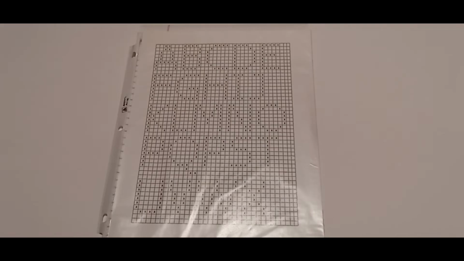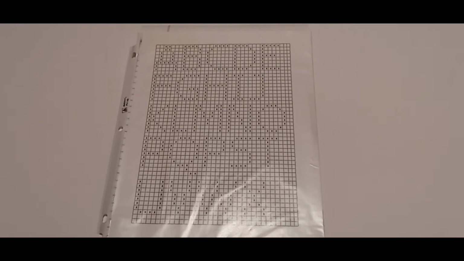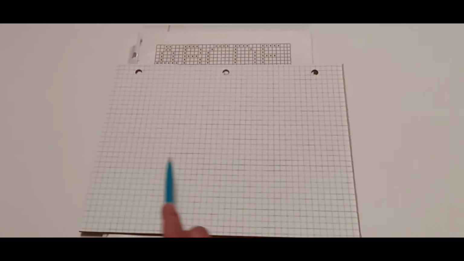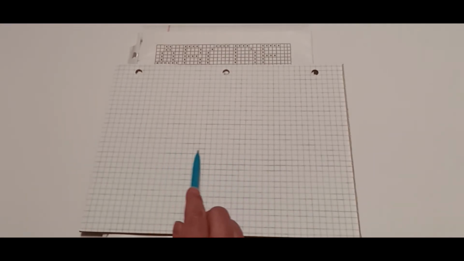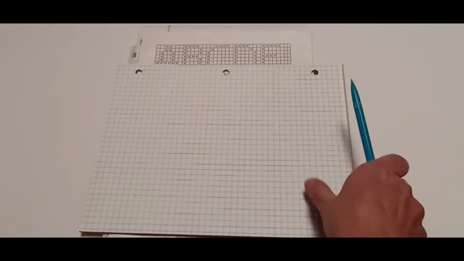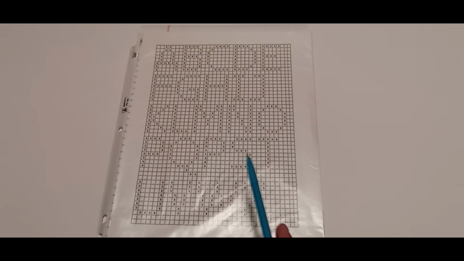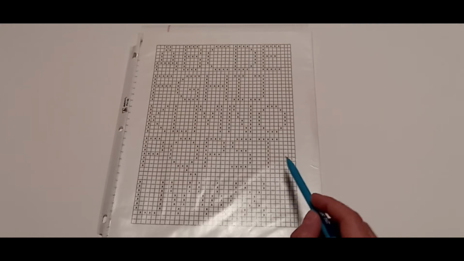Step number 7. If you don't hear anything else that I say, hear this part, because this is extremely important when you're learning how to work off of a chart. Each row on your graph paper is a row of crochet work, just like that. Crochet charts for filet crochet do not read from right to left for each row. Now, what do I mean?